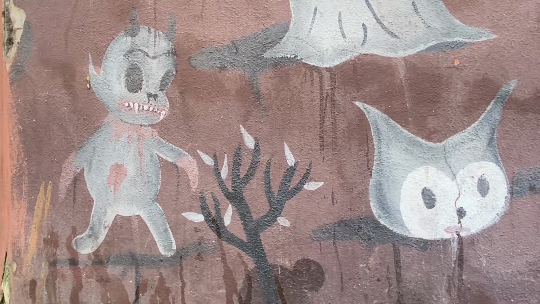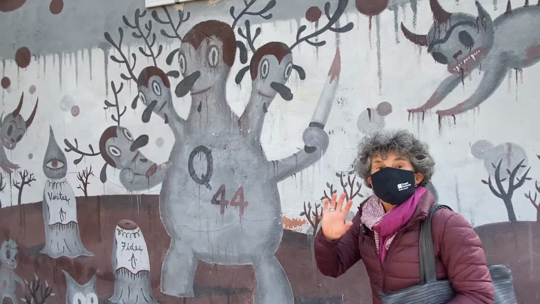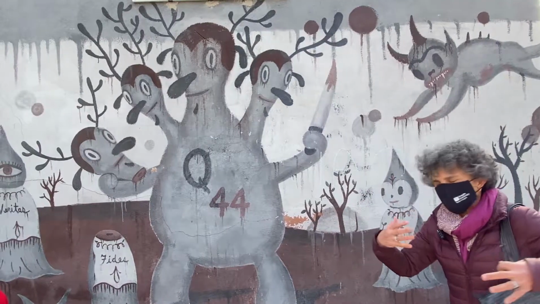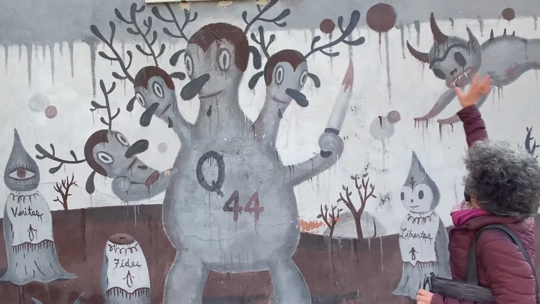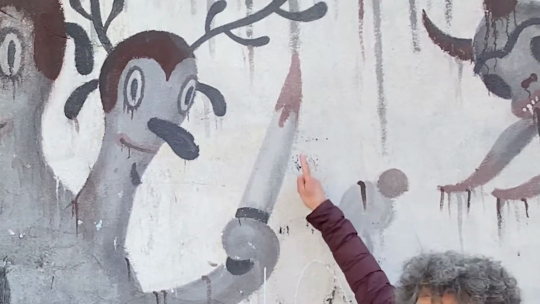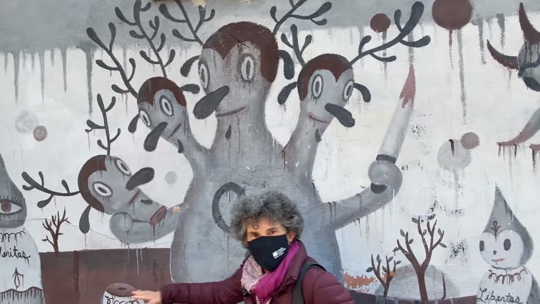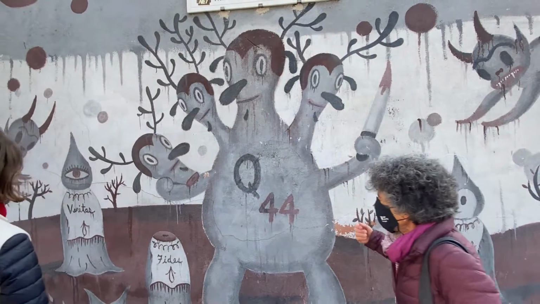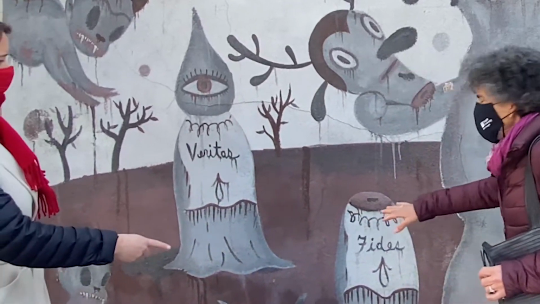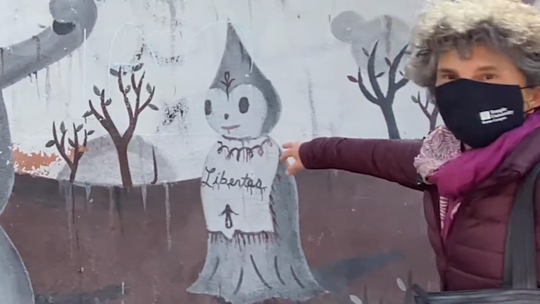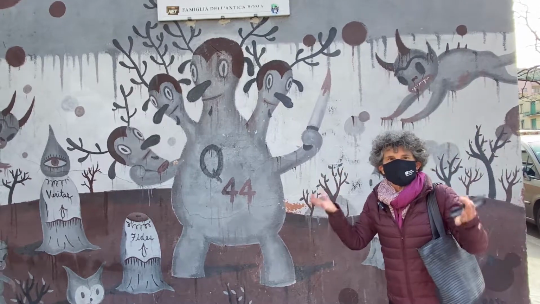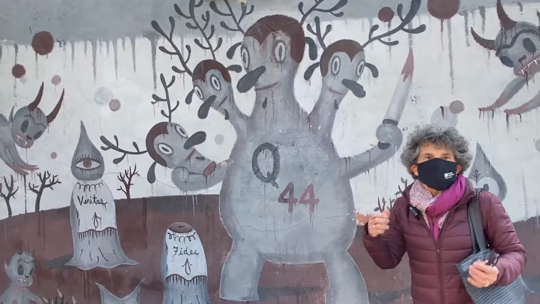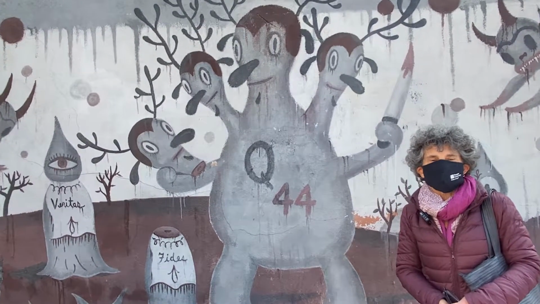So this very brutal image, which we see here, also refers to Baseman's father, who suffered through the Shoah. So it has this kind of double reference. And the spatters of blood, which were caused by the dagger beheading one of the three attributes of Christian thought, which are truth, veritas, faith, fides, and libertas, liberty, which of course have been completely destroyed, and the spatters of blood as we view what is a very powerful work of art.